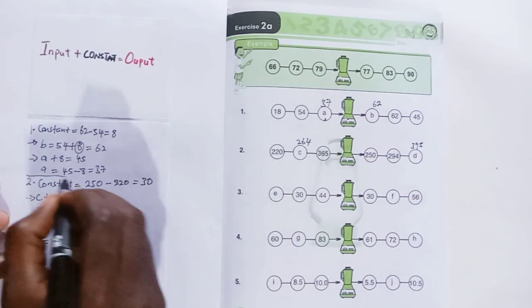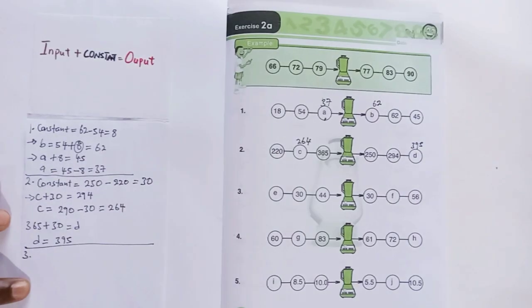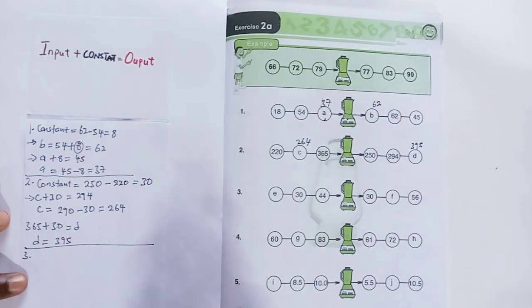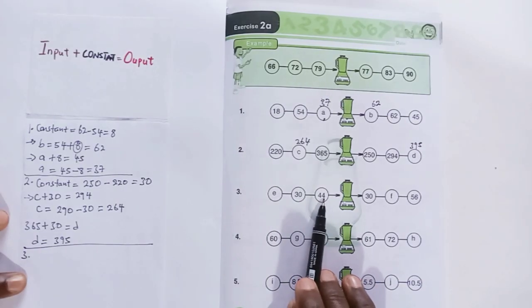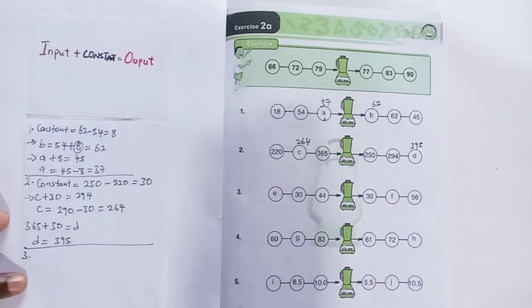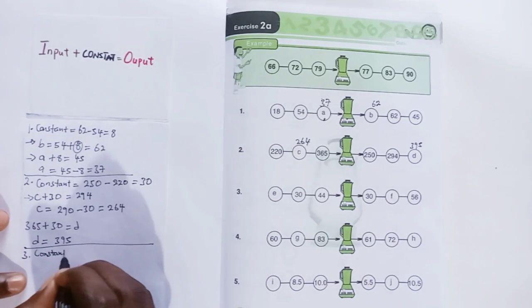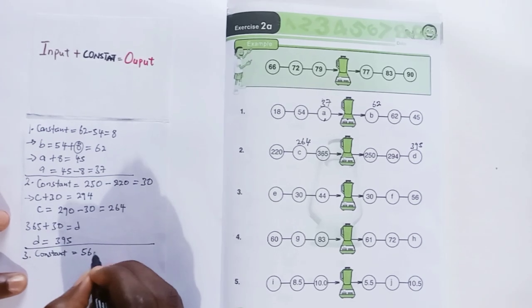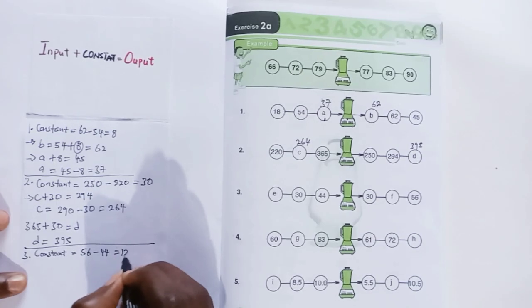So that is the second one. The third one, we can also find the constant. We are going to look for the two that are in the same line, with the same point or the same position. So this is the third. Subtract them together. So our constant for the third question would be equal to 56 minus 44, which is equal to 12.